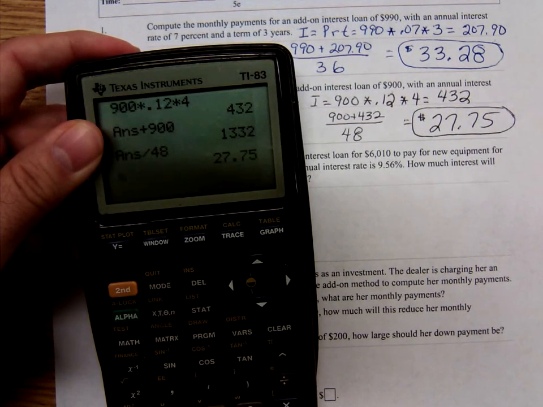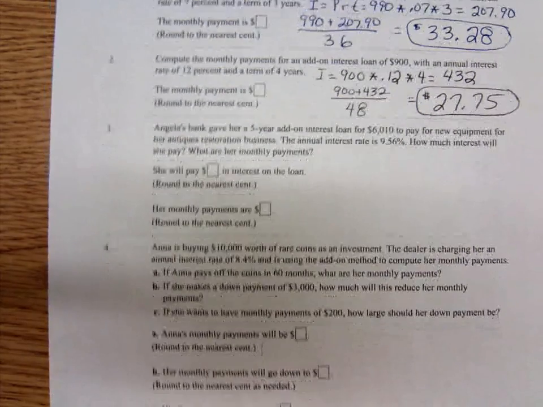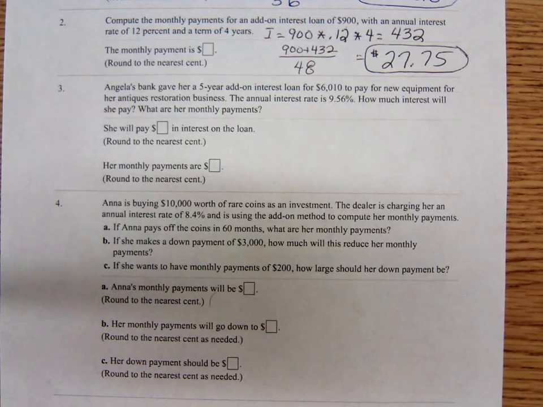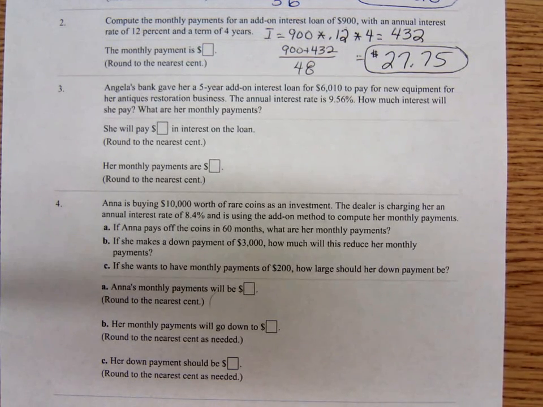Problem number 3. Sort of flying through these. Let's see, what's number 3 say? Angela's bank gave her a 5-year add-on interest loan for $6,010 to pay for new equipment for her antiques restoration business.